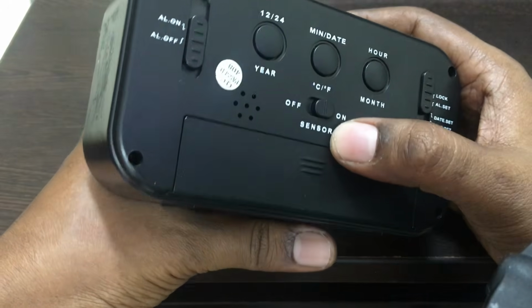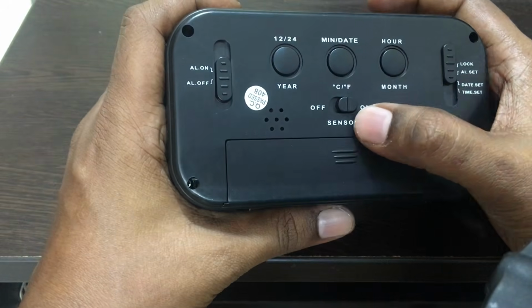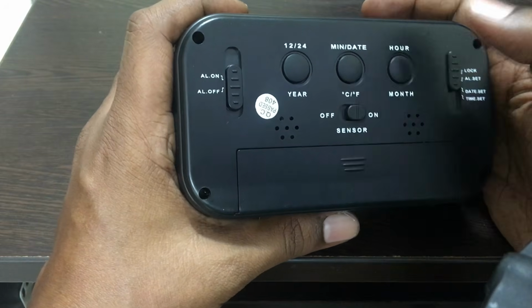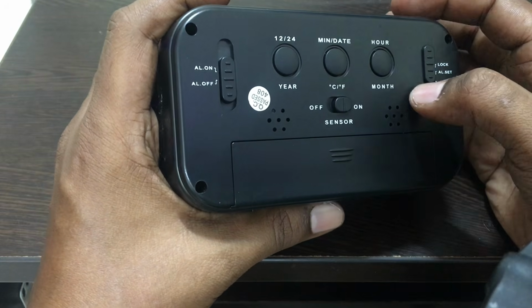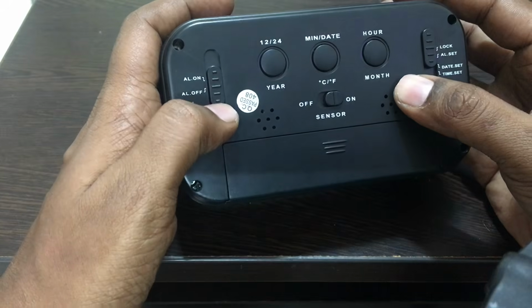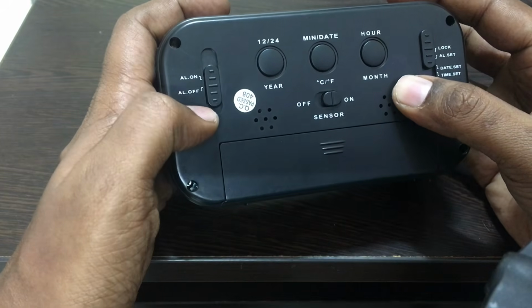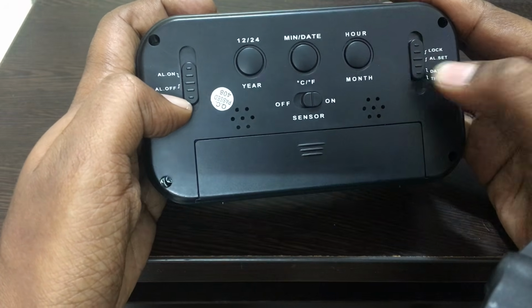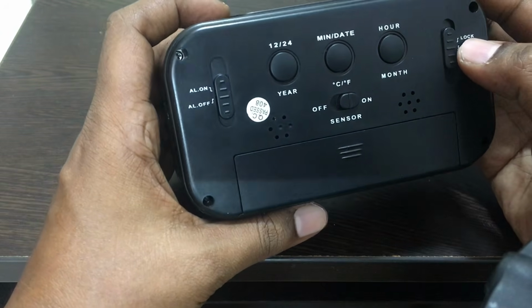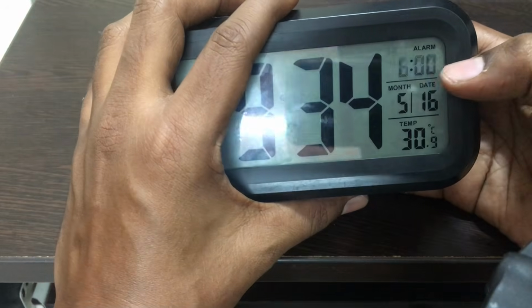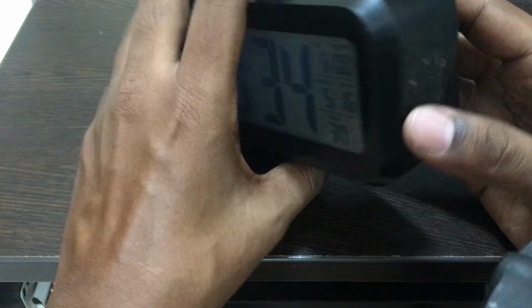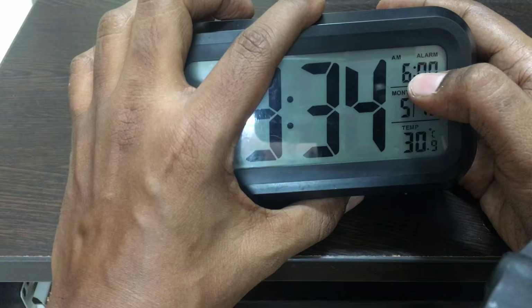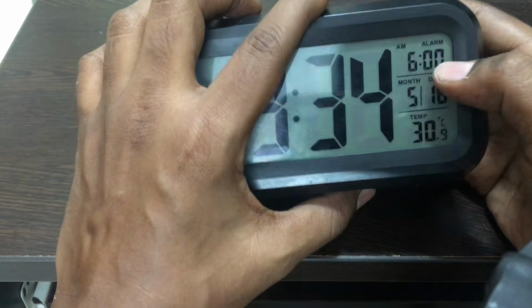Here is a temperature sensor. You can make it on or off. Next is the alarm on and off button. So I'm going to set the alarm. Alarm set. Now this is blinking, right? Currently it's set as 6 AM. So I'm going to change it to 5 AM now.